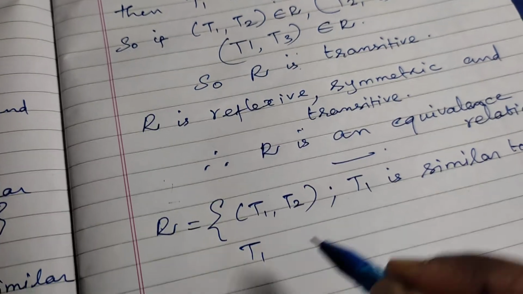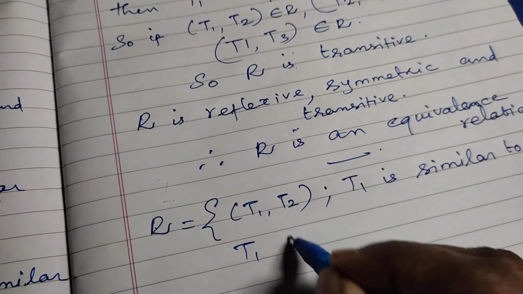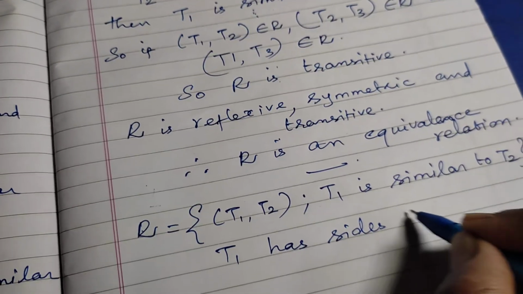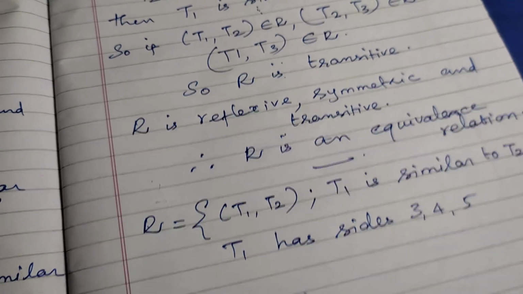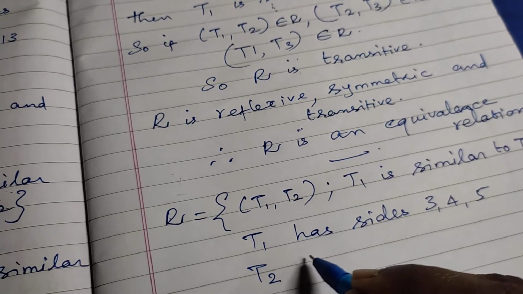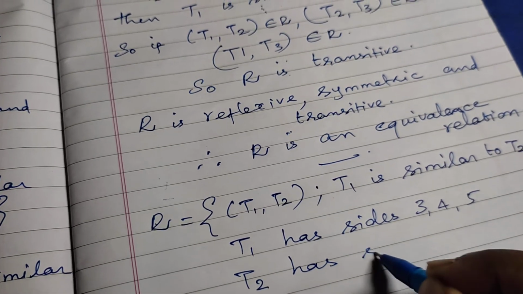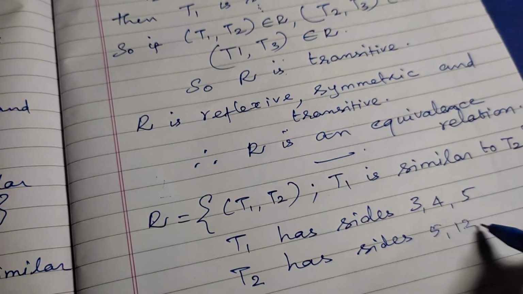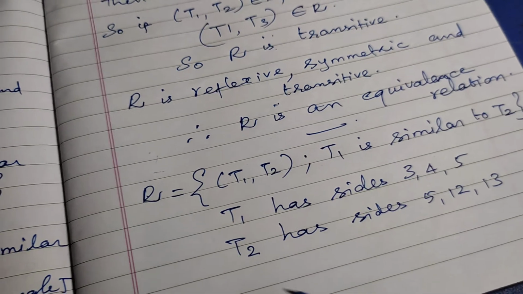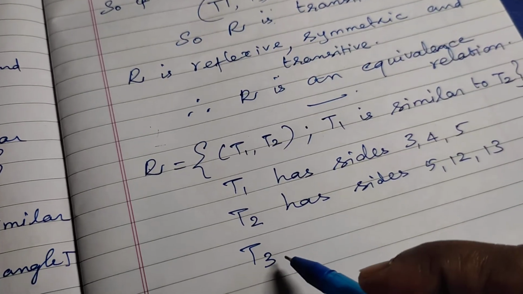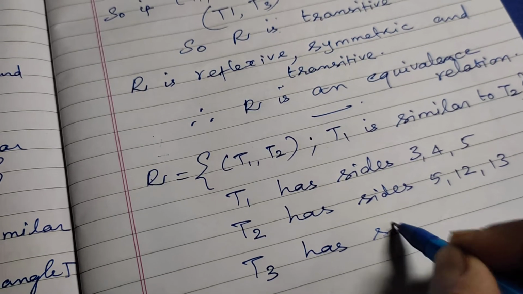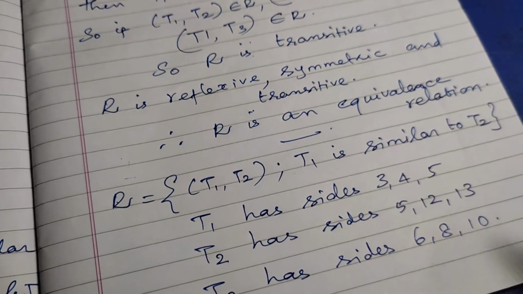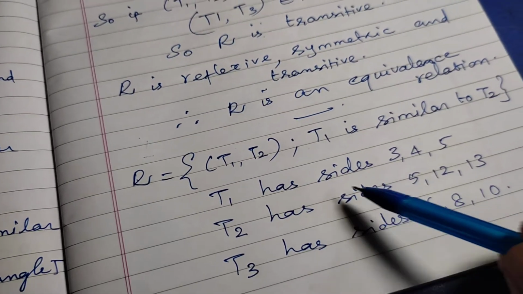Now T1 is the right angle triangle with sides 3, 4 and 5. Another right angle triangle T2 has sides 5, 12 and 13. Another right angle triangle T3 has sides 6, 8 and 10. These three triangles are right angle triangles with these sides.